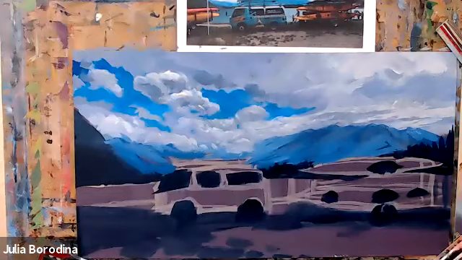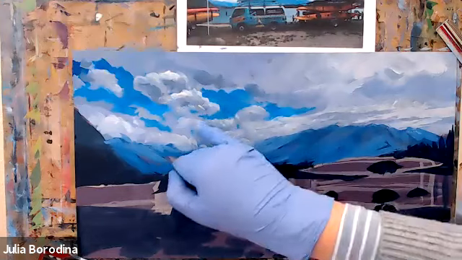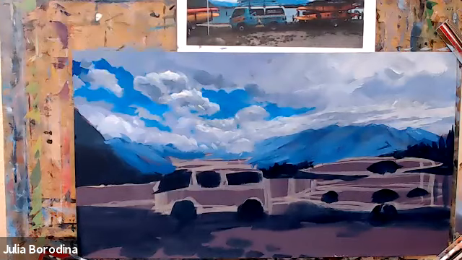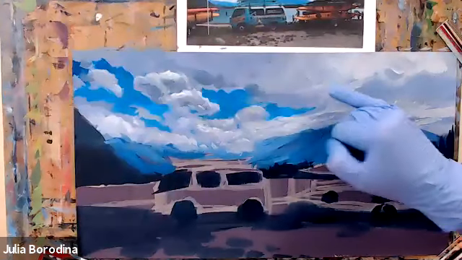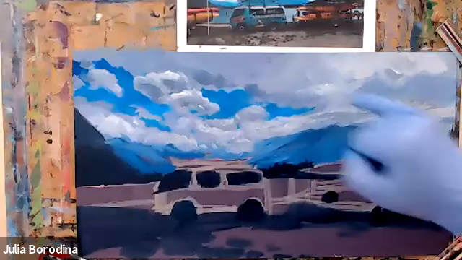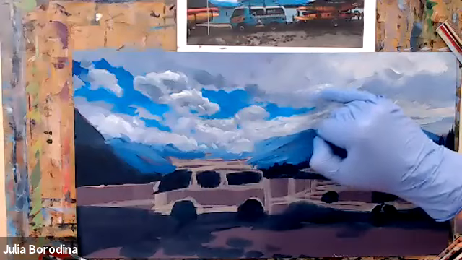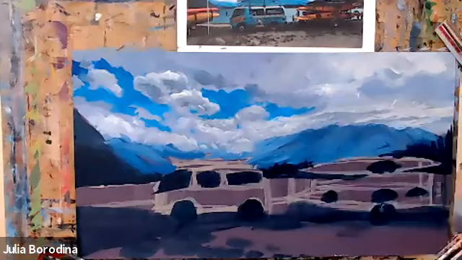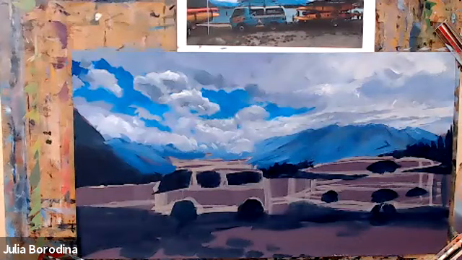That just gives nice little ridges for some of the highlights in the center of the painting. I think that's quite a good effect. I think I want to do a tiny bit more here and maybe stop. Okay, that's good.